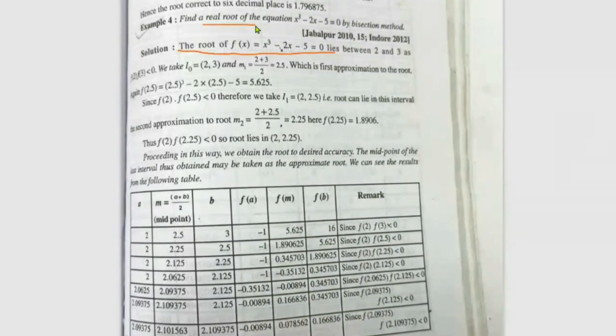The equation in the question is f(x) = x cube minus 2x minus 5 equals 0. Now see, the root is lying between what? Suppose I substitute f of 2. The f of 2 value is 8 minus 4 minus 5, which means you are getting negative 1. If we substitute f of 3, this is 27 minus 6 minus 5, so you will get 16, which is a positive value. It means the root is lying between 2 and 3.